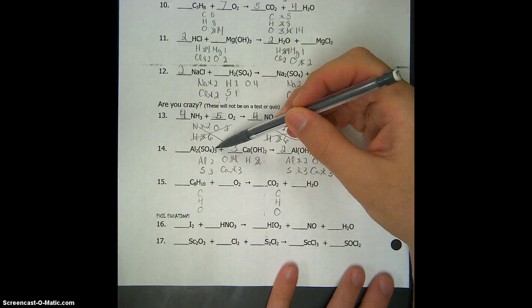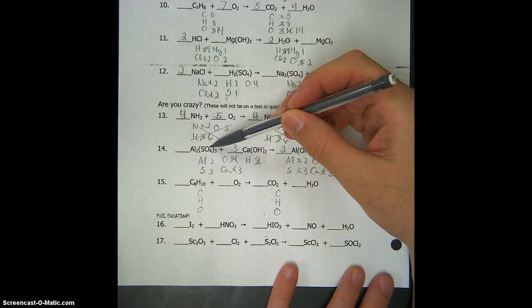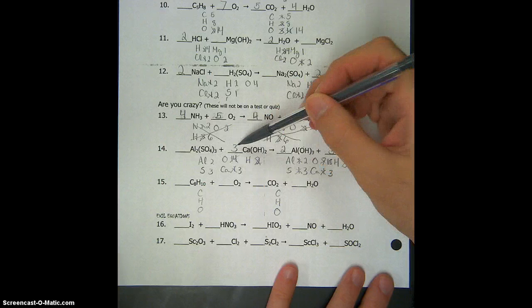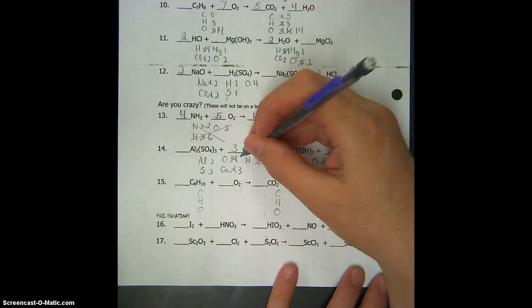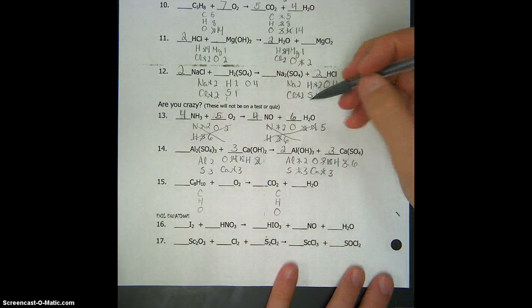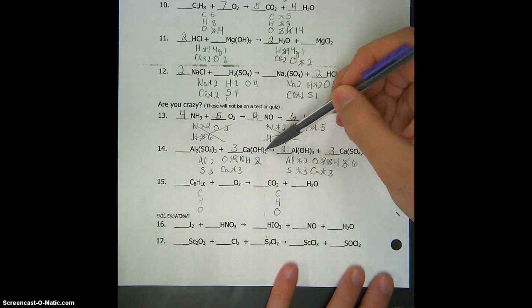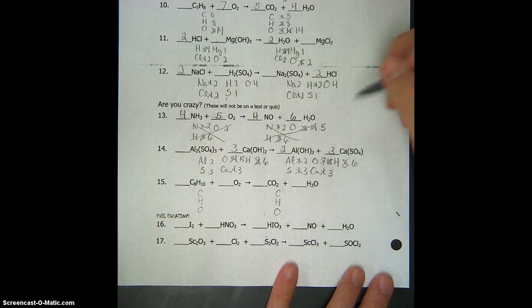For my oxygens, I have 3 times 4 for 12 there. Plus I have another 3 times 2, 6 there. I have 18 oxygens over here. My hydrogens, I have 3 groups of 2 for 6. And you notice once that happens, everything's taken care of.